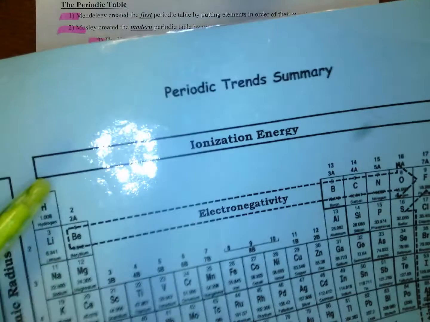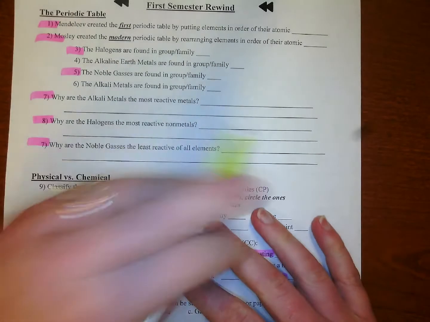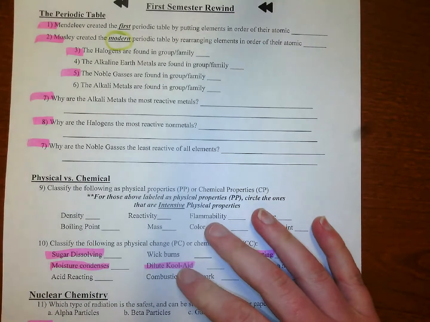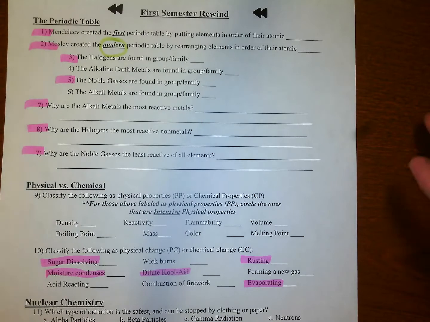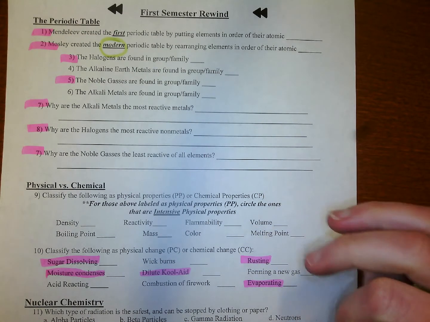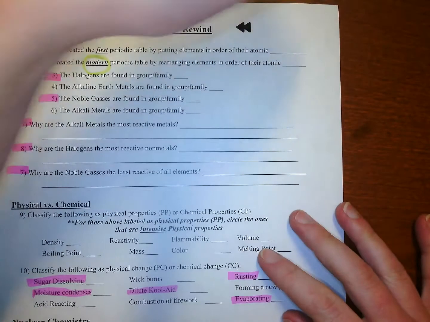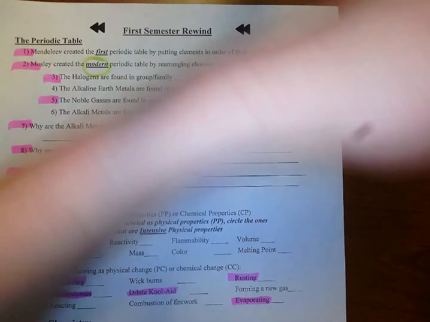If you look, some of them are out of order. So if you just use the modern periodic table, they're in order by their atomic number. That's our modern one, the one we use now. Look at the one you have now in front of you, and then you can use that reasoning from there. Moseley created the modern periodic table by rearranging the elements in order of their atomic number.